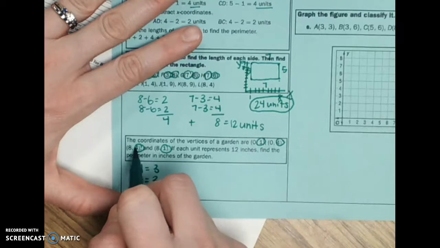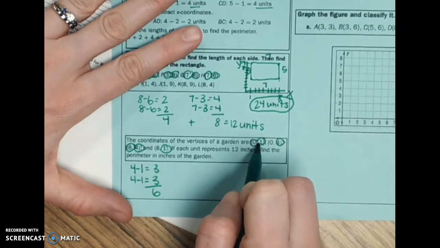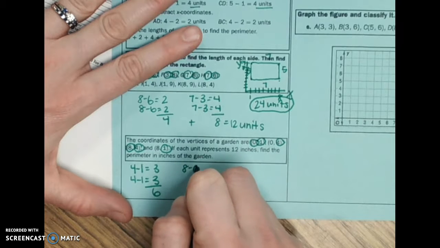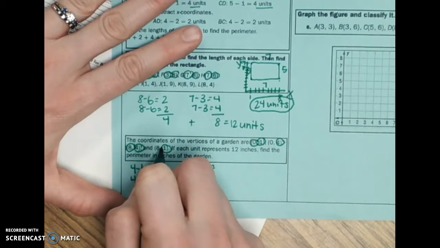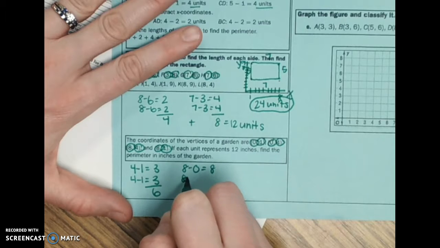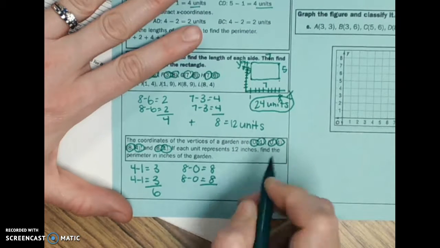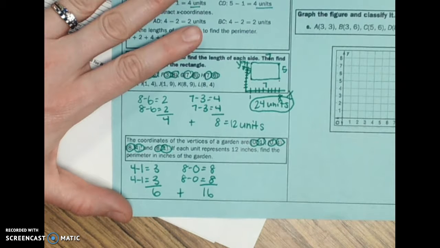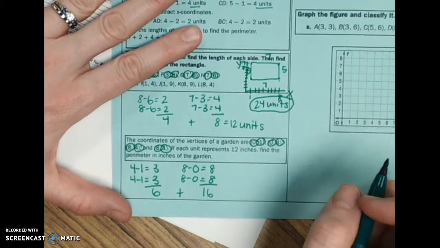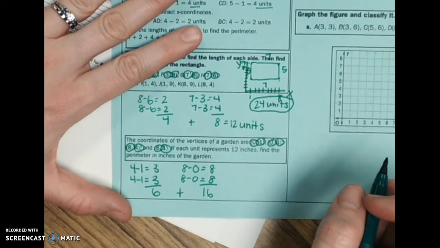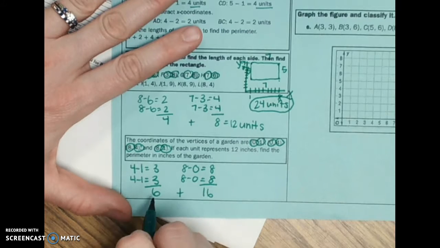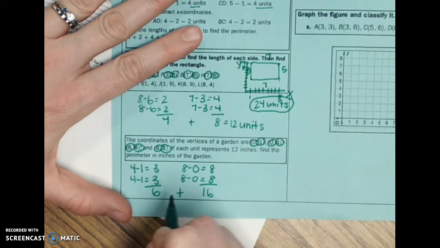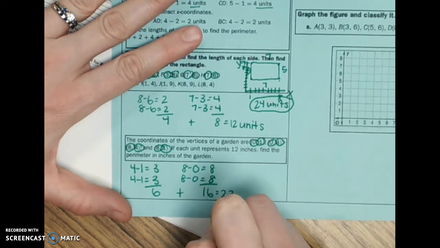Now let's do our x's. And we're going to do kind of like the opposite here. We have this one and this one. So 8 minus 0 is 8. And then 8 minus 0 is 8. 8 plus 8 is 16. And 6 plus 16 we get 22.